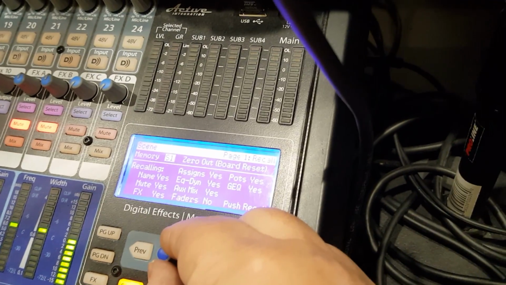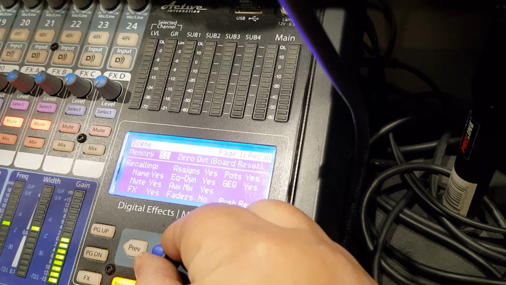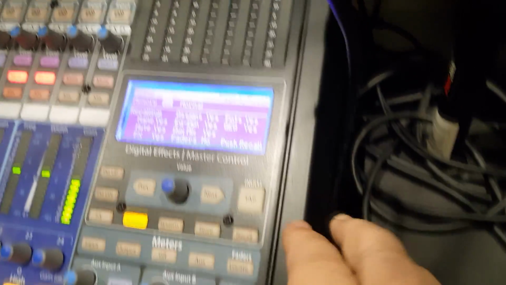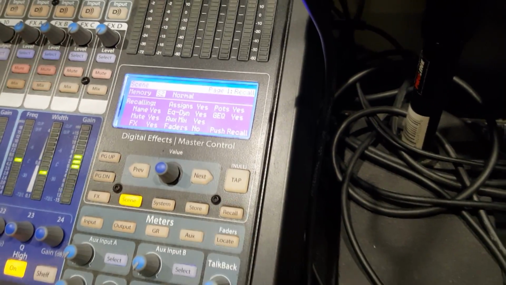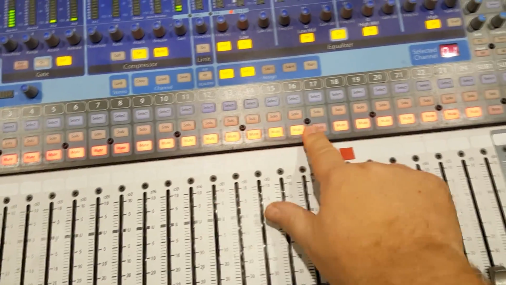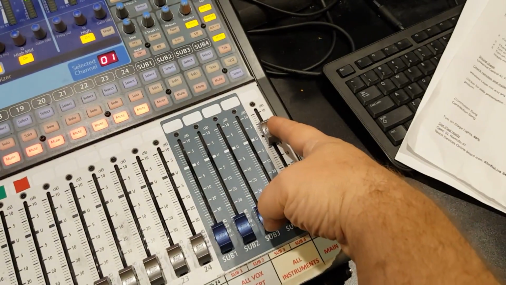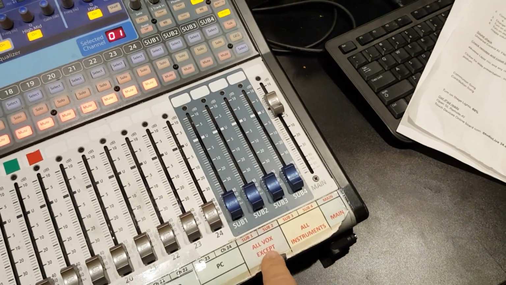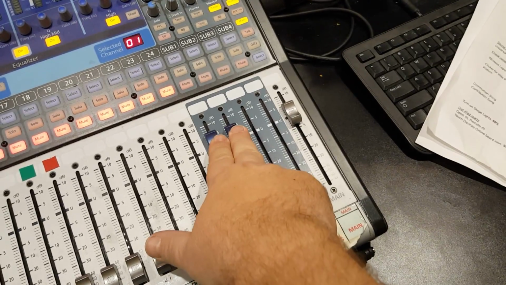And make sure, turn the dial until it goes to Scene 2, which is normal, and select Recall. We'll mute every channel. Turn up the main all the way to Unity, and all voice. Same thing, brought to Unity.